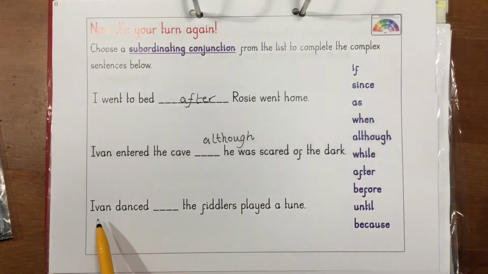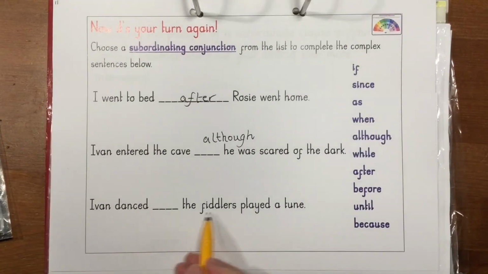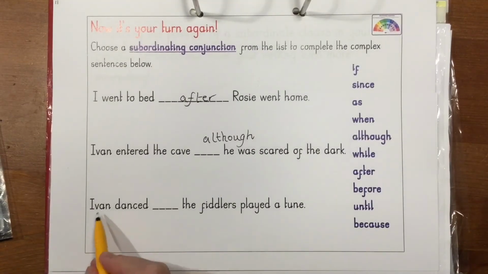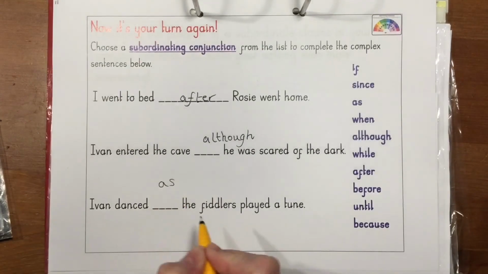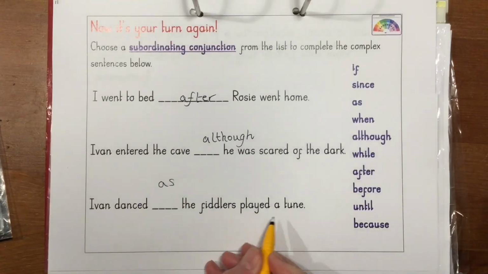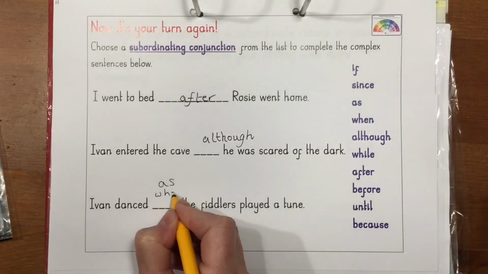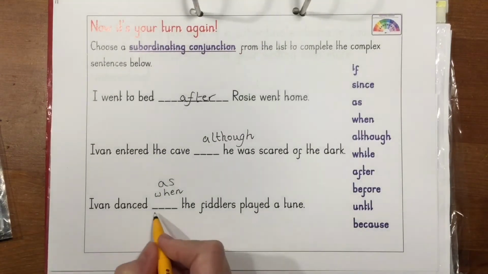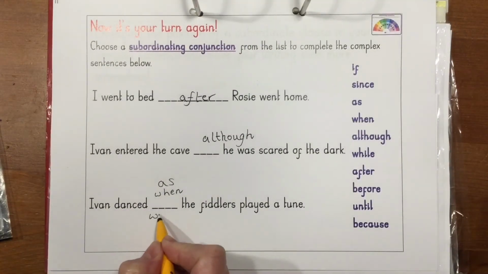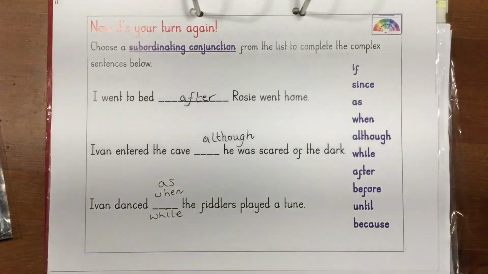And the last one, Ivan danced. Now, there's a couple that would make sense here. We could have Ivan danced as the fiddlers played a tune. We could have Ivan danced when the fiddlers played a tune. And we could have Ivan danced while the fiddlers played a tune. All of those would make good sense.